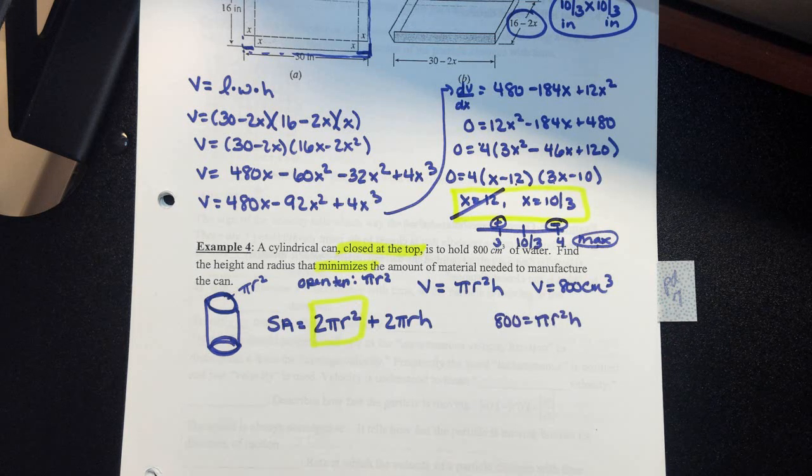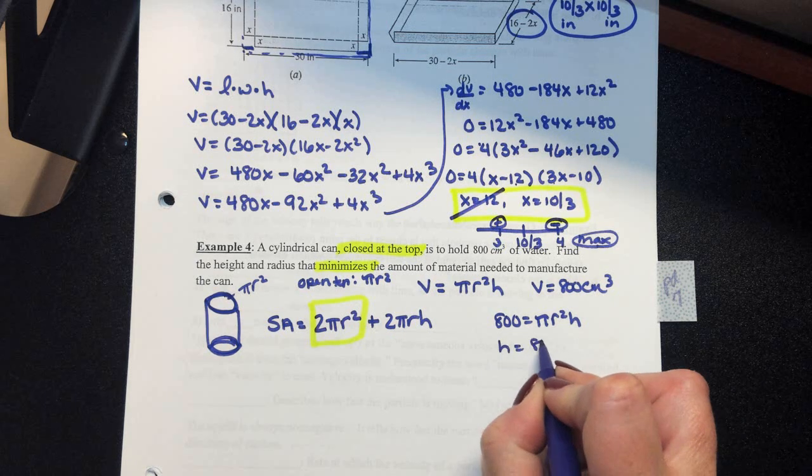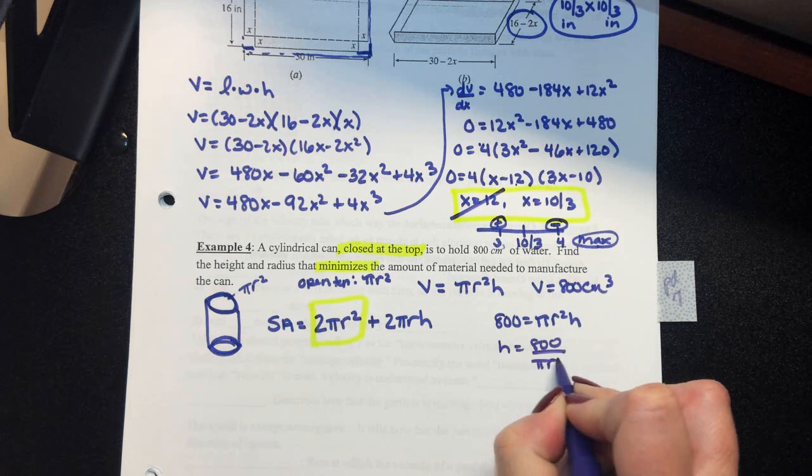Now, looking at the surface area formula and looking at your volume formula, it's much easier to rewrite this surface area formula in terms of r versus h. Because if I try to solve this for r, then I've got to deal with a square root. So it's much easier to solve this equation for h. So my height is going to be equal to 800 divided by pi r squared.